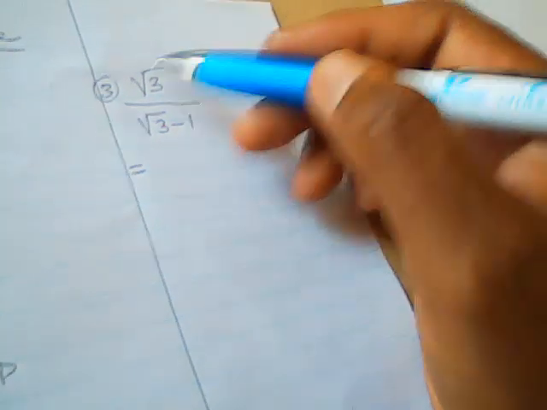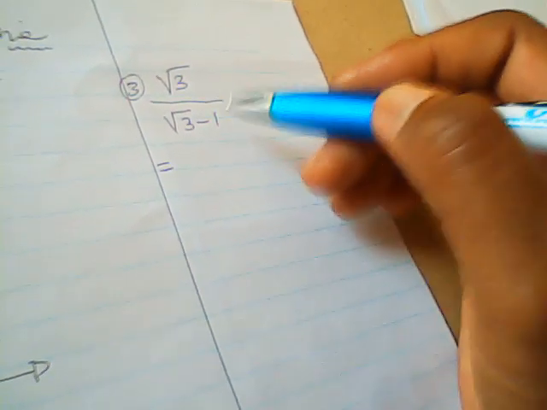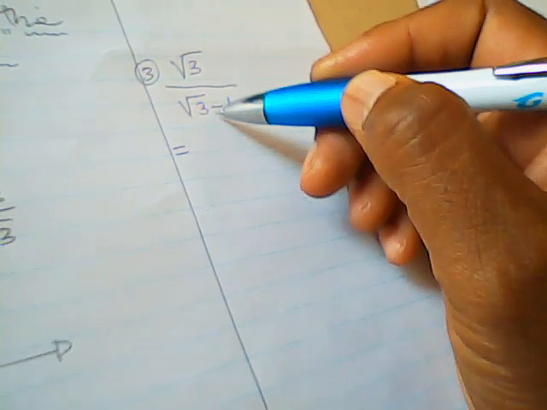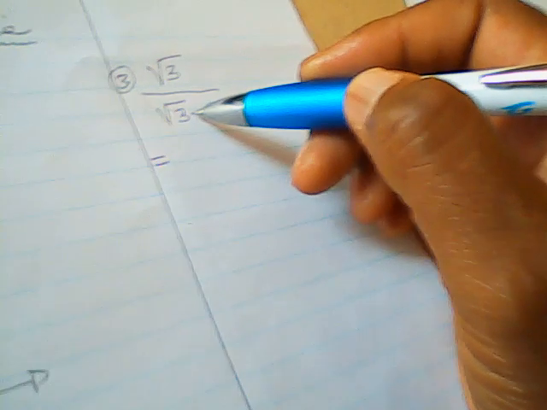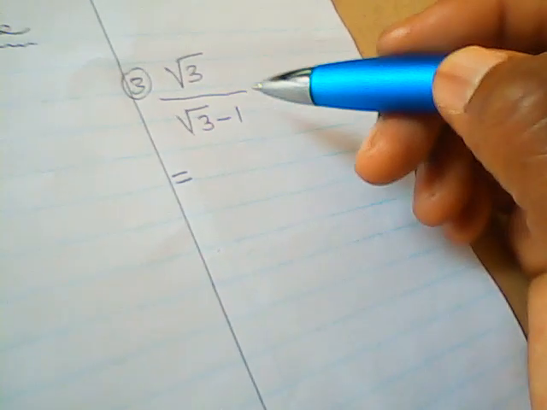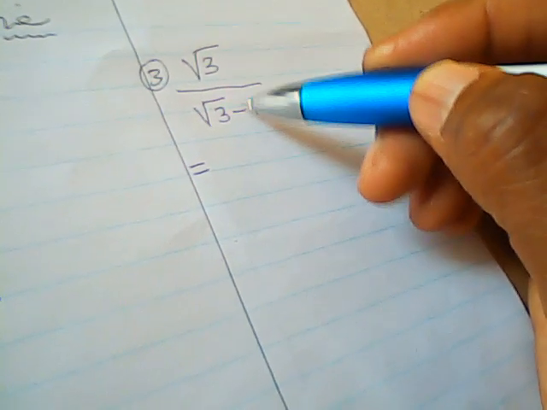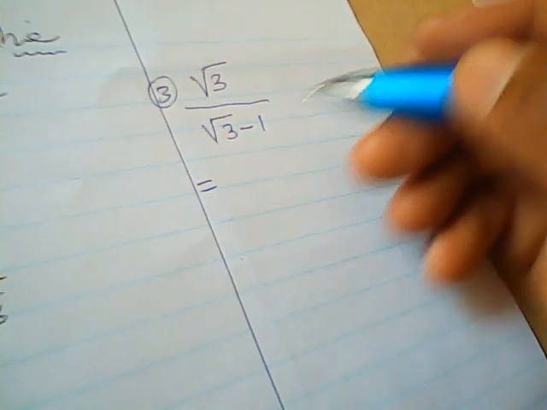When you are given something like this, you need to make sure that you multiply with the conjugate as usual. But now, you have to change this sign here. If you find that you are given a negative here, make sure that you change it to positive. If it is a positive, make sure that you change it to a negative, right?